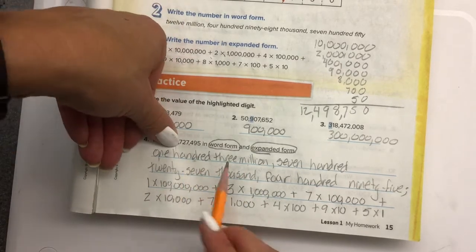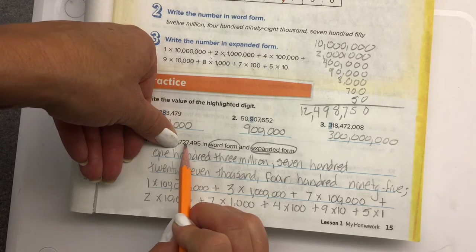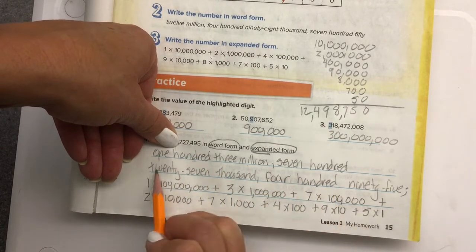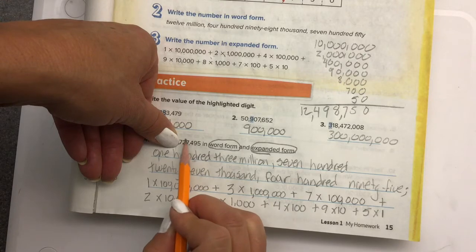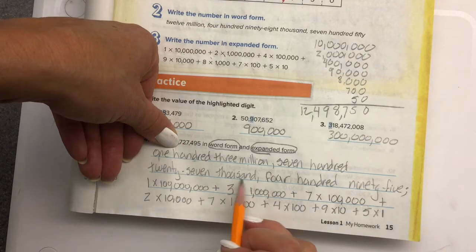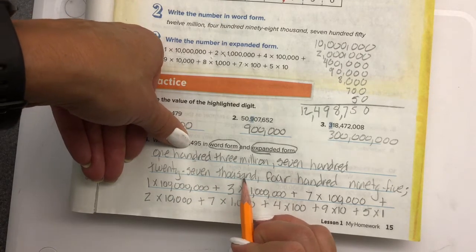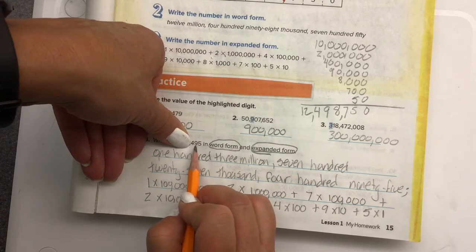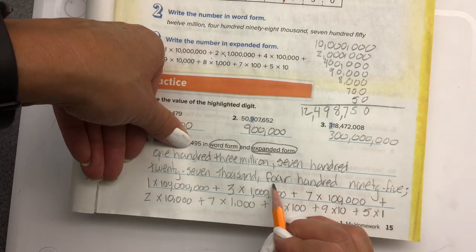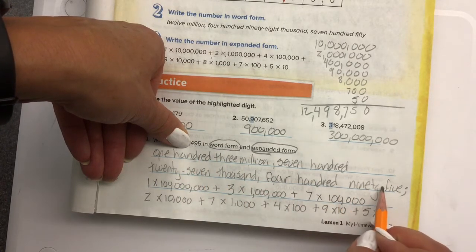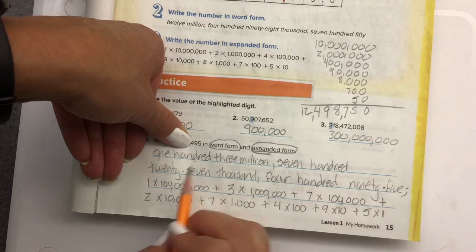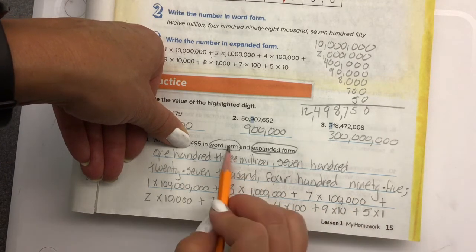I'm going to cover that up. Next we have 727, and it's in the thousands spot. 1,000. Okay, I'm going to cover that up with my thumb. Now we have 495 left. So that's what you're at, 495. Put a little dash right here between 90 and 5, please, and on the 20 and 7. So that's our word form.